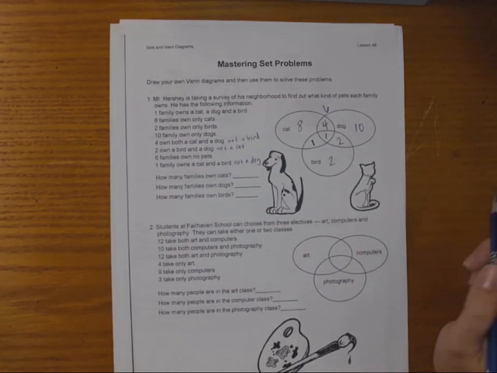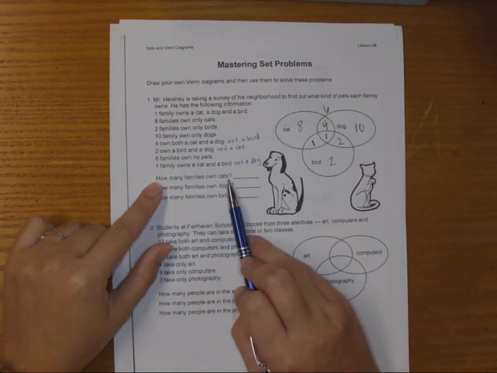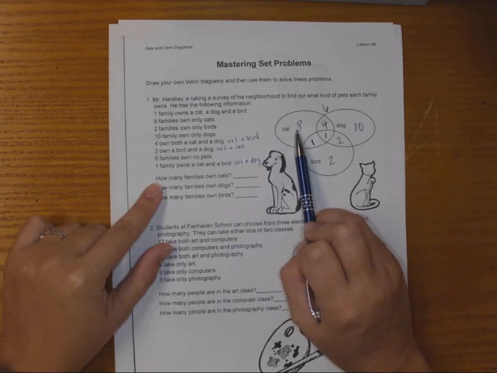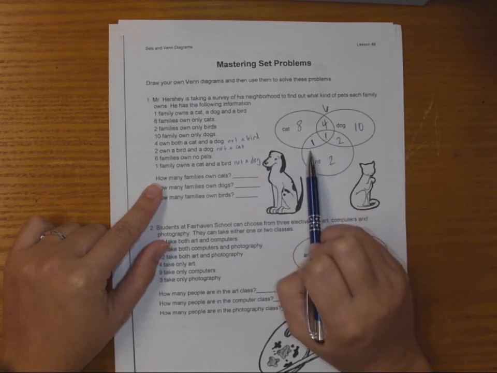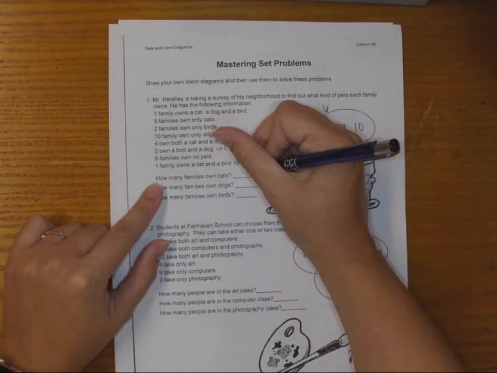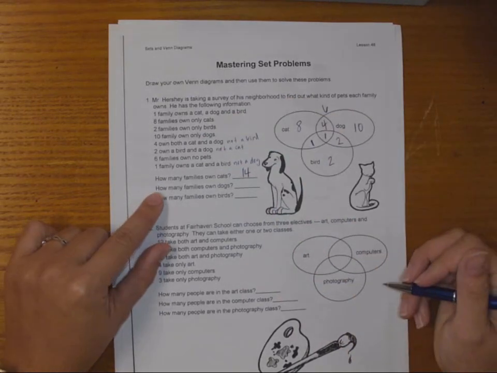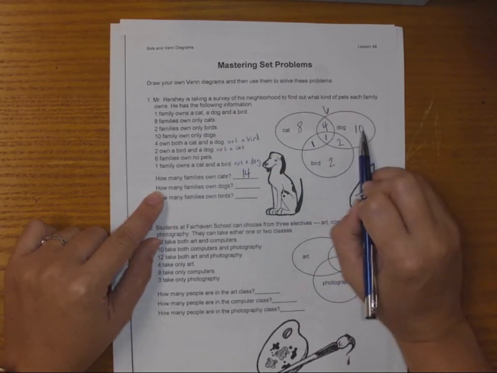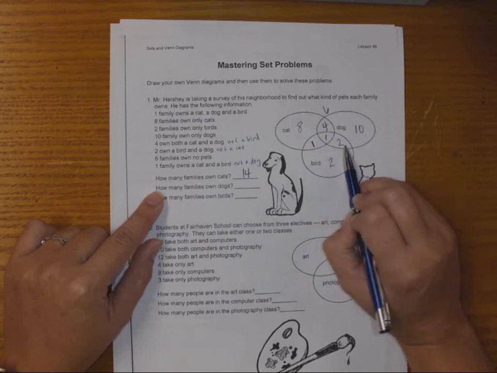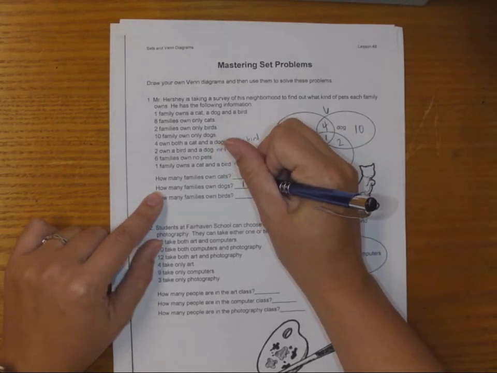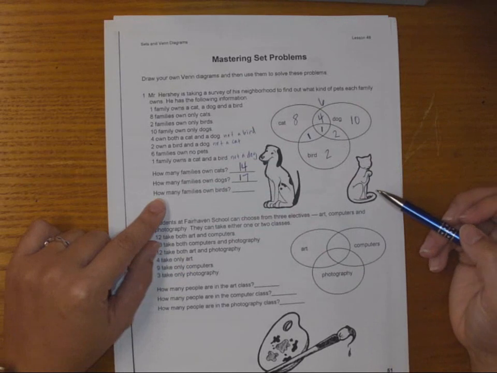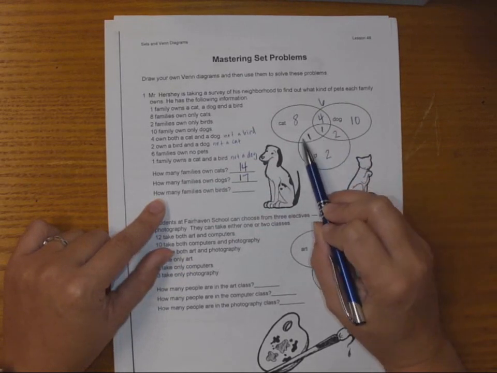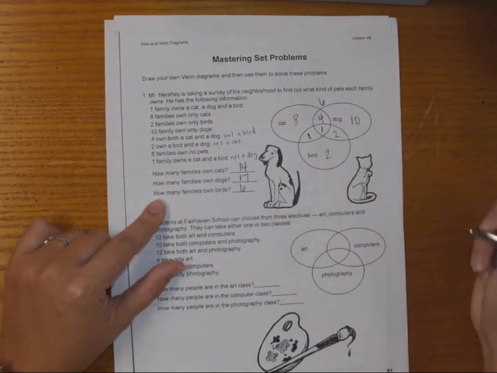So the question is, how many families own cats? So the cat circle has how many families in it total? 8 plus 4 plus 1 plus 1, which would be 14. How many families own dogs? So look at the dog circle and add them up. 10 plus 4 plus 1 plus 2 would be 17. And how many families own birds? Look at the bird circle. 2 plus 2 plus 1 plus 1 would be 6.